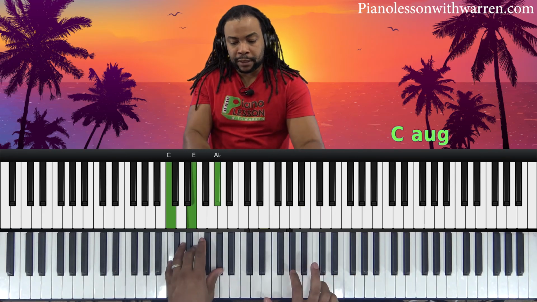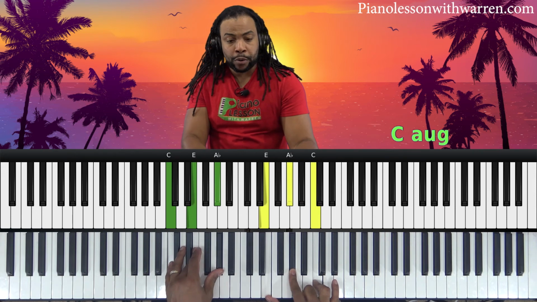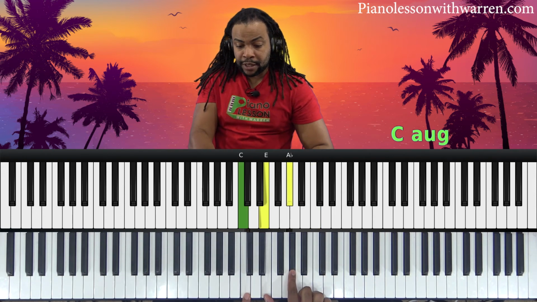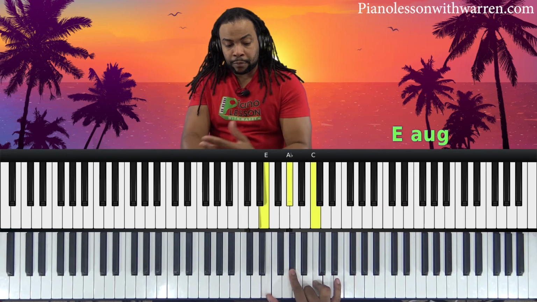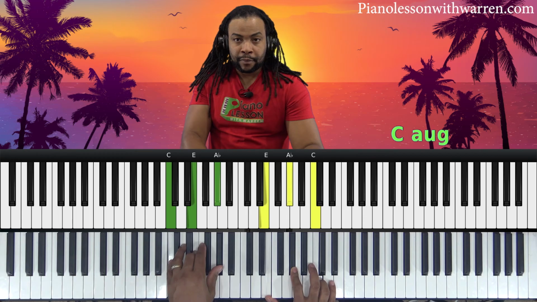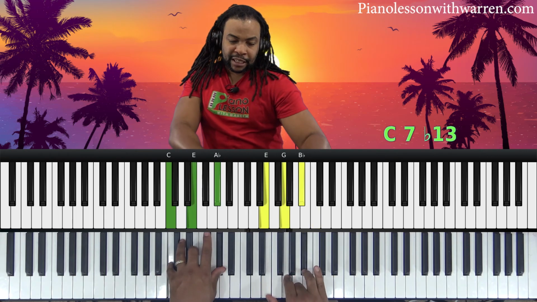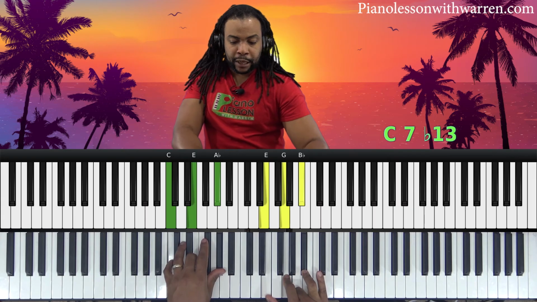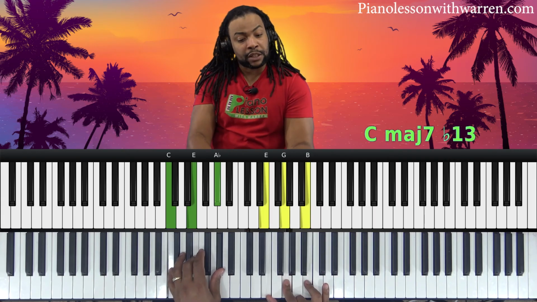Because if we stack 2 augmented chords, it's literally the same chord, right? Inverted. See, we invert the C augmented, we get E augmented. So that's why we can't stack 2 augmented. If we play a diminished, then that gets us into other territory, right? If we play a minor, it even gets more strange.